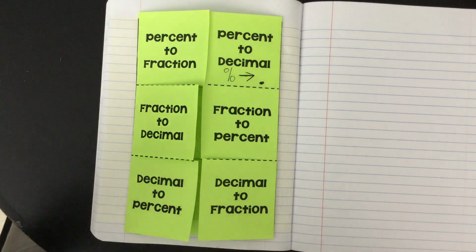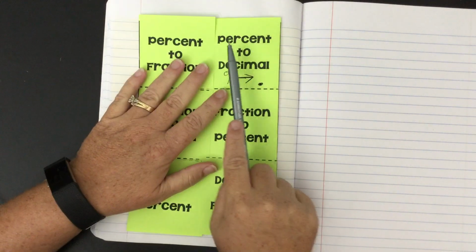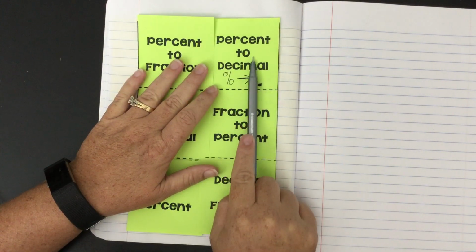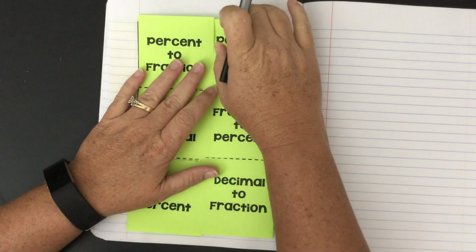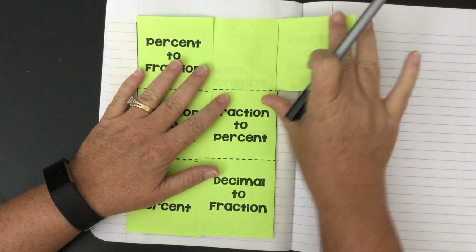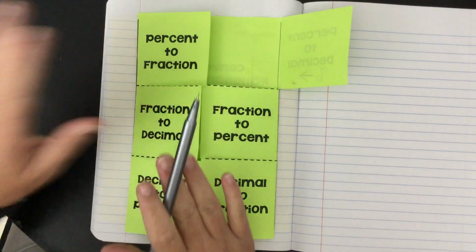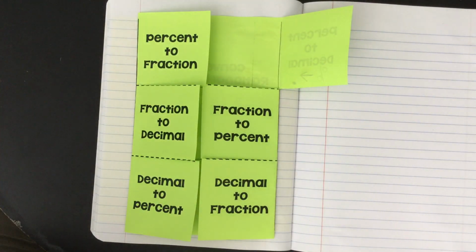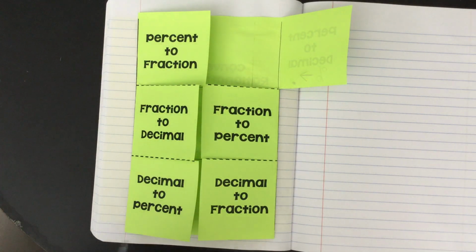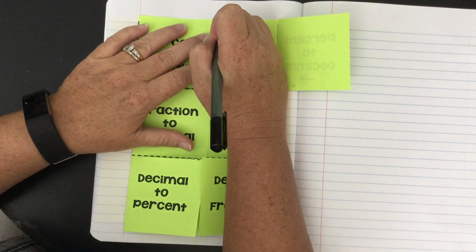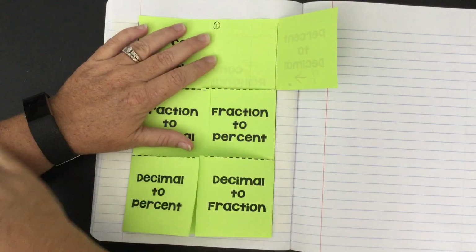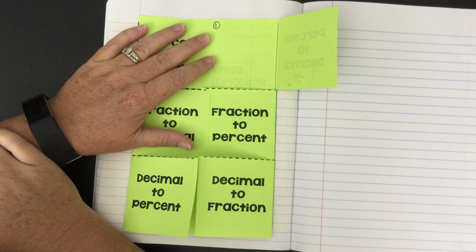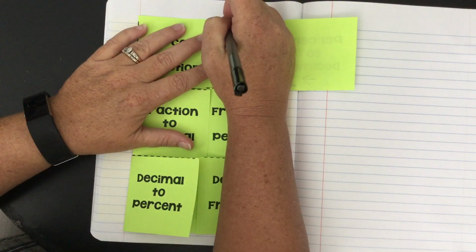If we are given a percent and it asks us to change it to a decimal, we have several different steps. Super duper duper easy. How easy? Super duper.